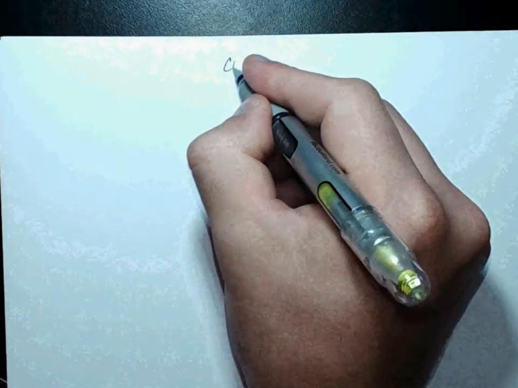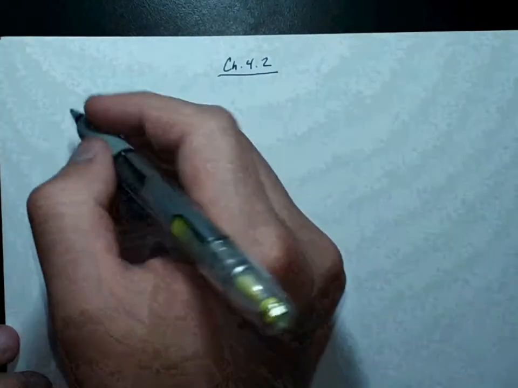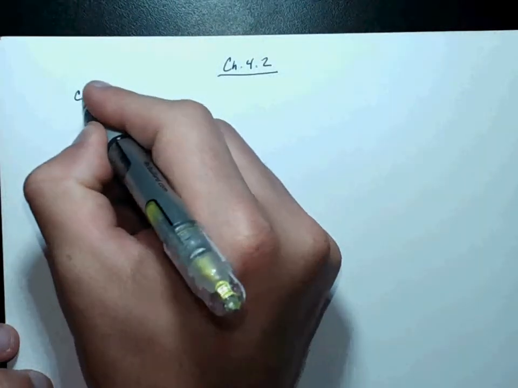All right, chapter 4.2. We're going to talk about triangles being congruent and figures being congruent. So let's talk about what that means.